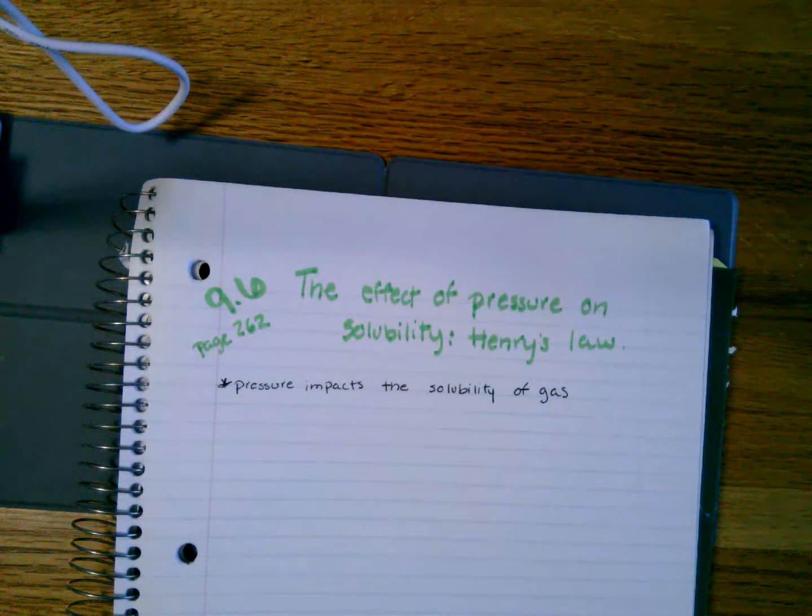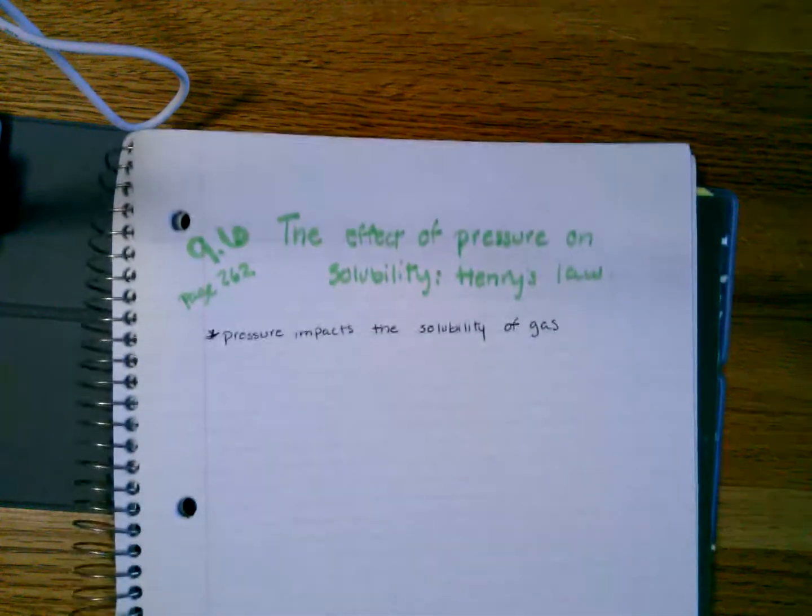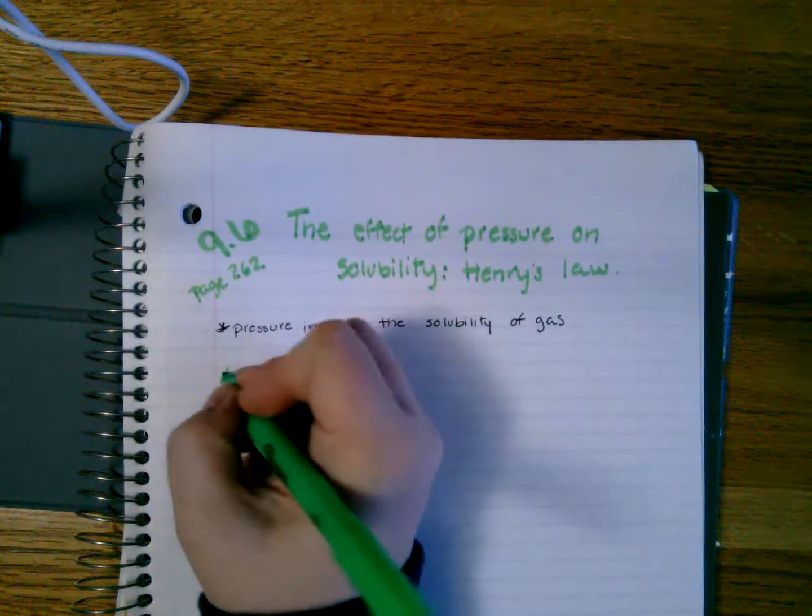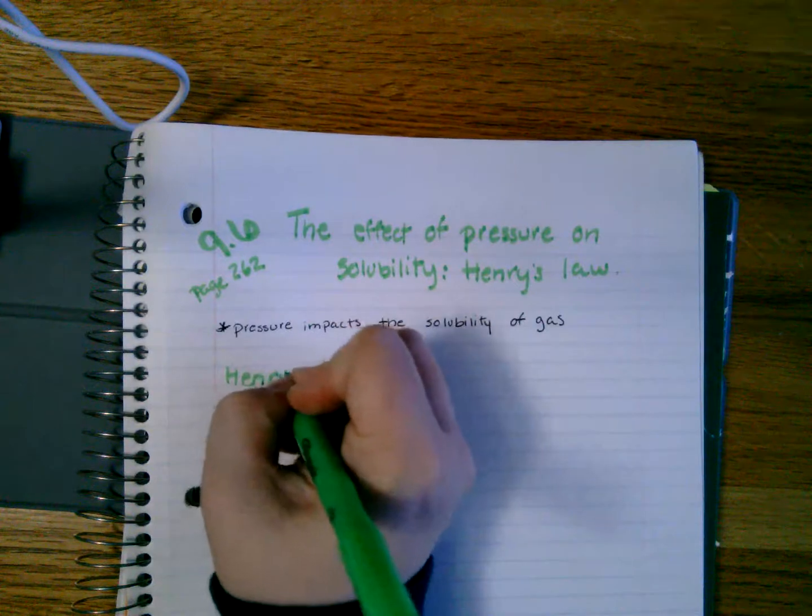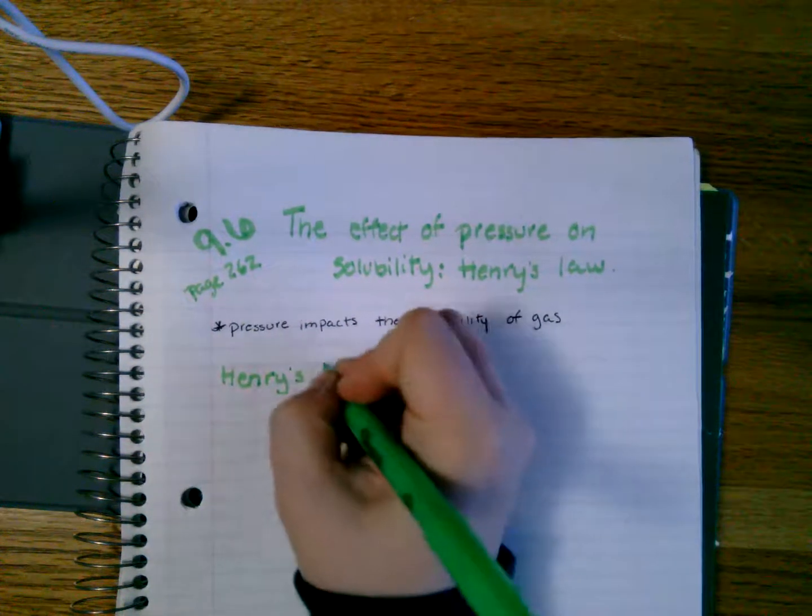So the next thing that we are going to define is Henry's law.